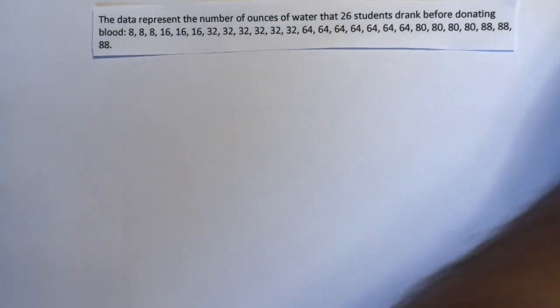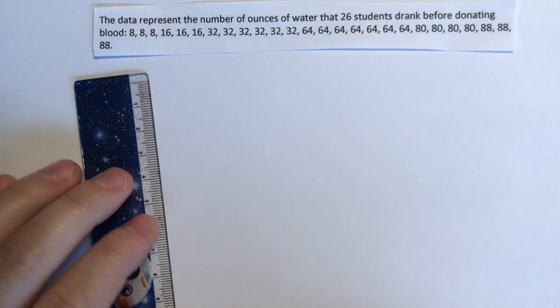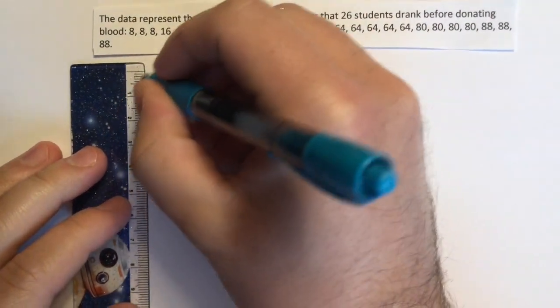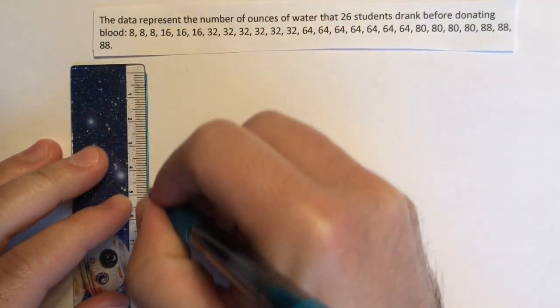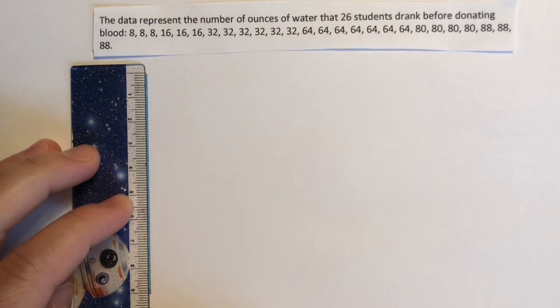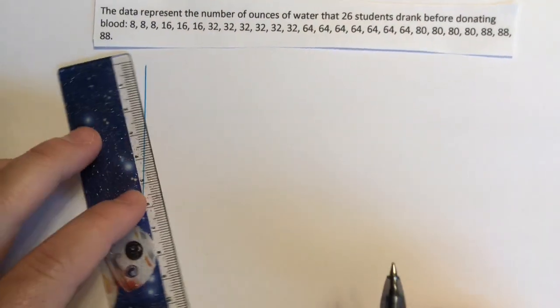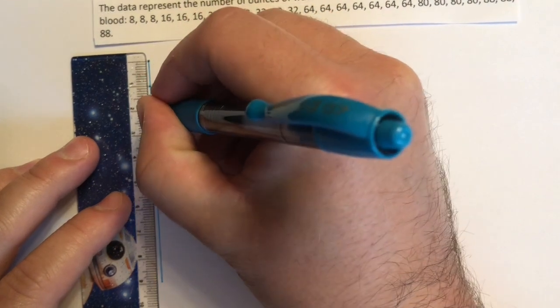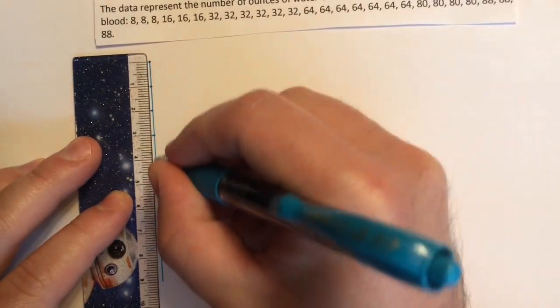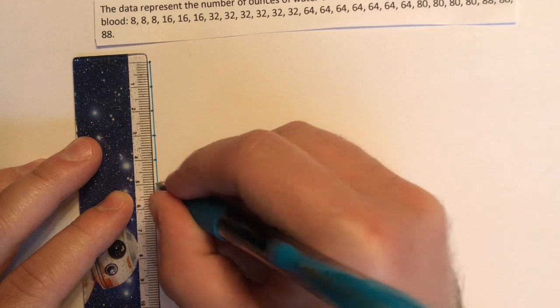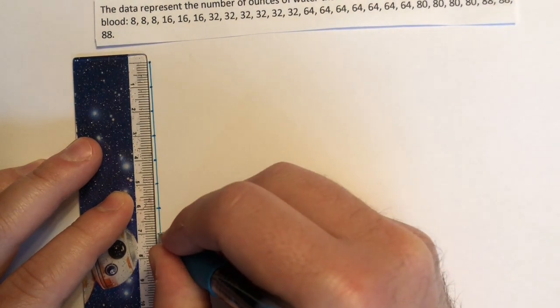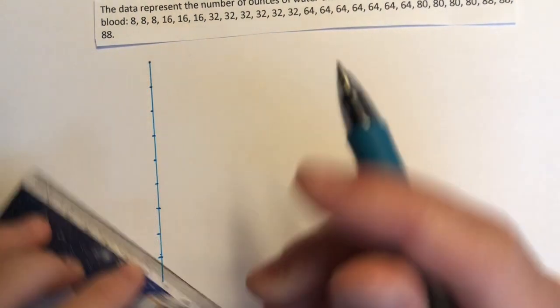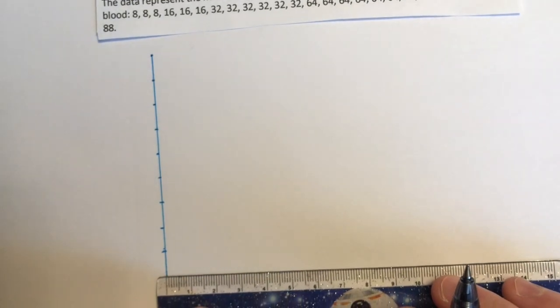Our next representation is called a histogram. So make sure that I draw this effectively. I'm going to make sure I draw a line here. Ooh, I should label. That'll become really important later.